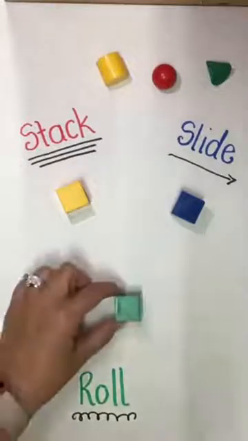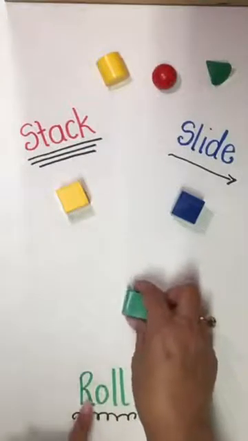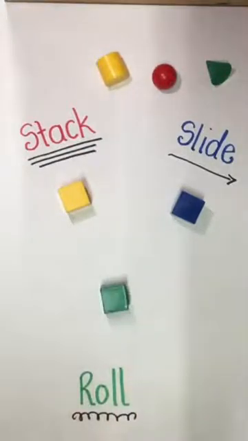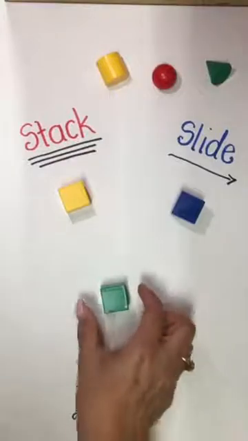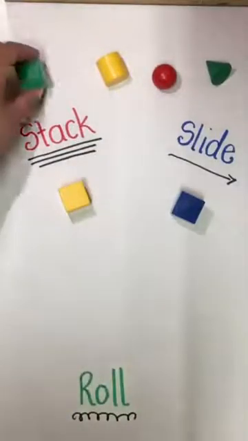But does a cube have any curved edges? No, it does not. So a cube cannot roll. Even if I go like that, it stops moving as soon as I'm done pushing it or tossing it. So it is not rolling. A cube cannot roll because it does not have any curved edges.